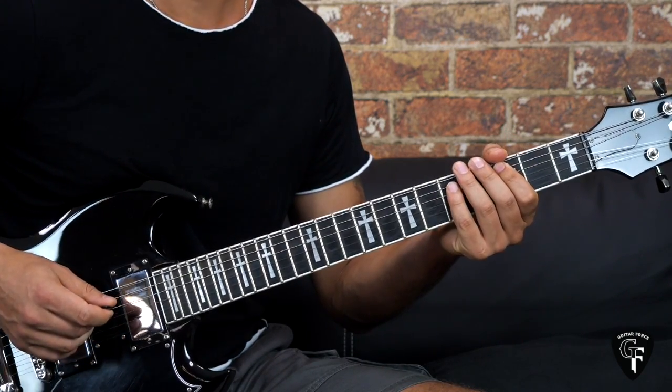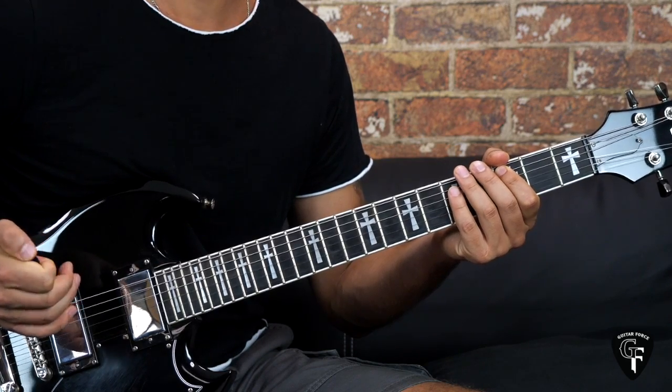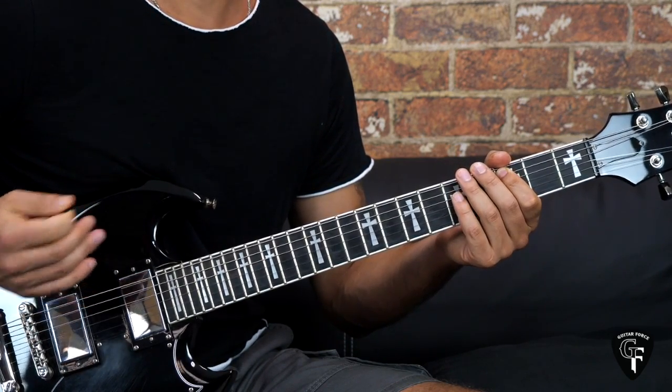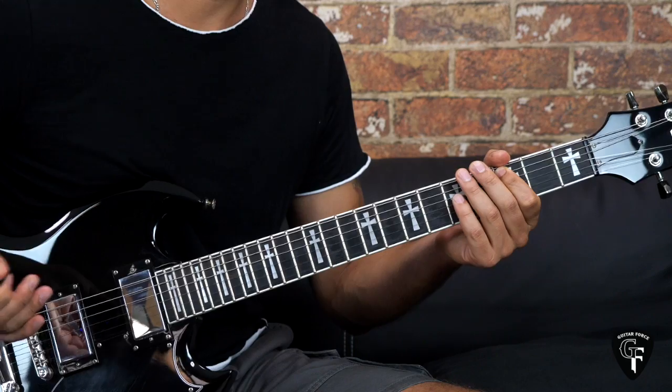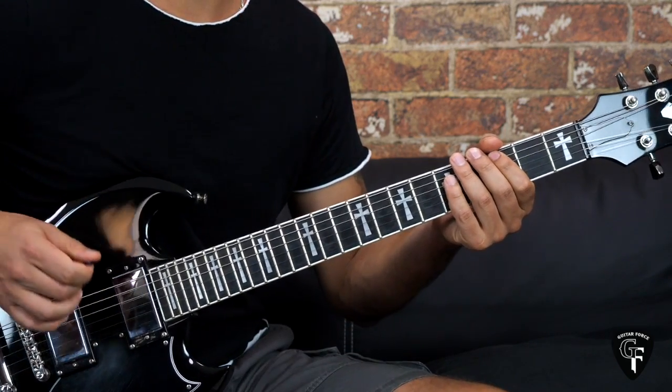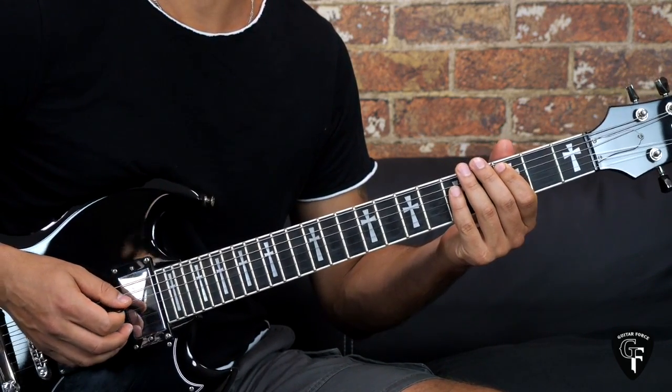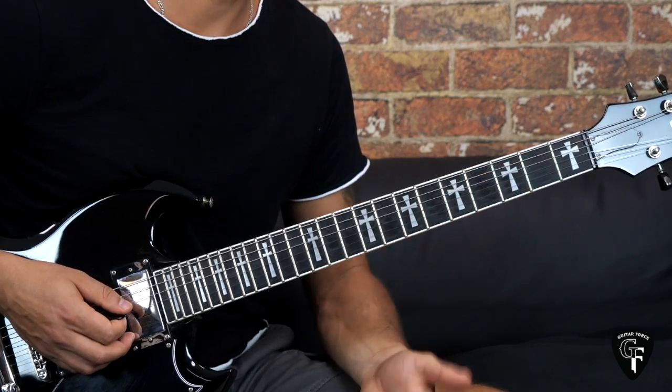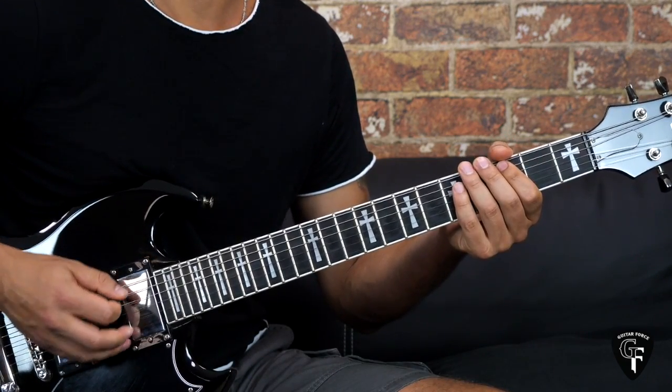You can see all of the notes in the tabs. I'm just going to play through that section slowly, so you can hear what's going on. It's going to go something like this.